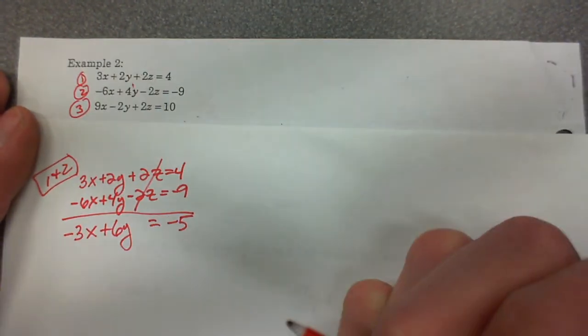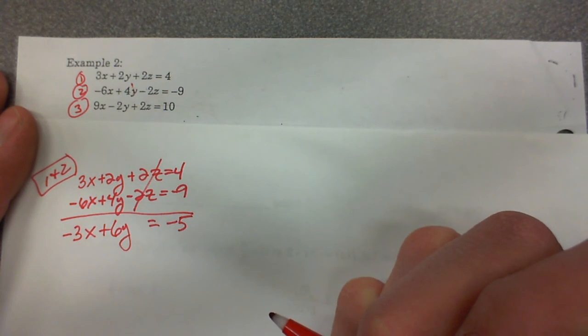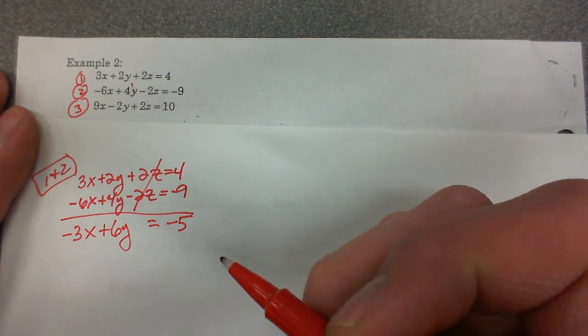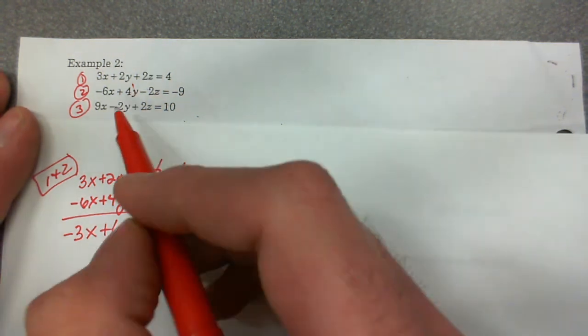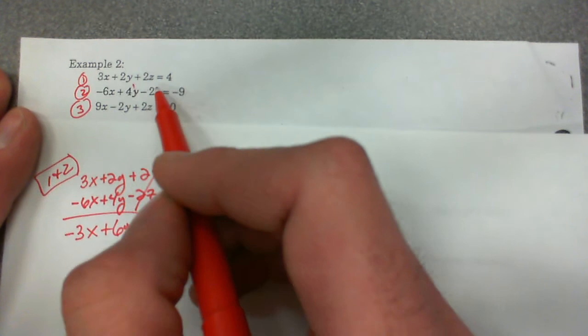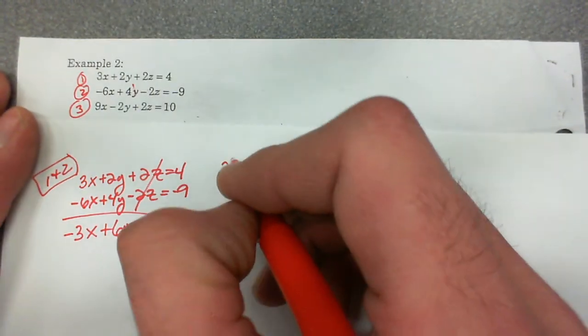Okay? So now I'm down to an equation with x and y. Well, now I need another equation with x and y. Well, how else could I get rid of z? Again, I've got to get rid of z. Well, let's combine 2 and 3 together, because it looks like those will cancel. So 2 and 3.